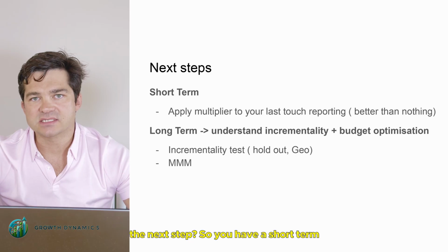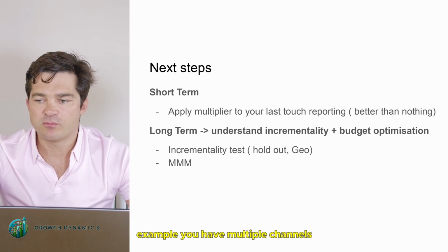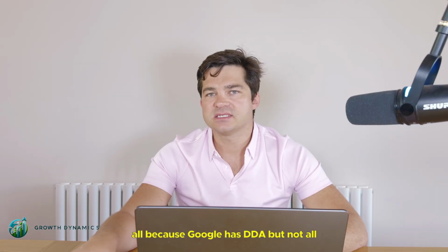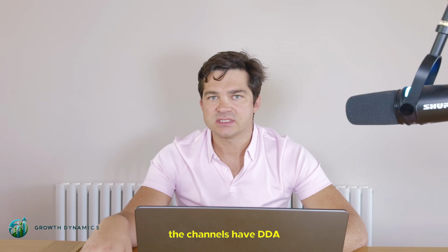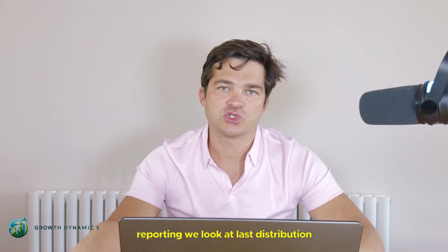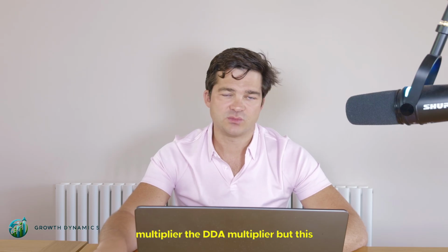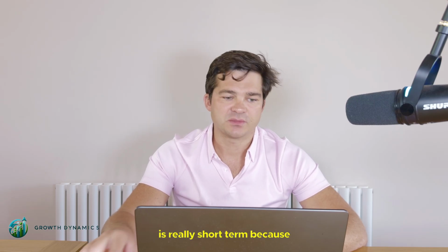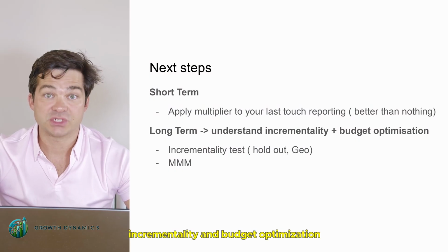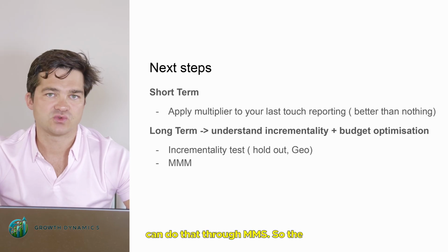So what is the next step? You have a short-term next step, which is, for example, you have multiple channels and you look at last attribution for all, because Google has DDA, but not all the channels have DDA. So often when we look at platform reporting, we look at last attribution on all. One thing you can do is apply a multiplier, the DDA multiplier, but this is really short term, because in the long term, you want to understand incrementality and budget optimization. And you can do that through incrementality tests, and you can do that through MMMs.